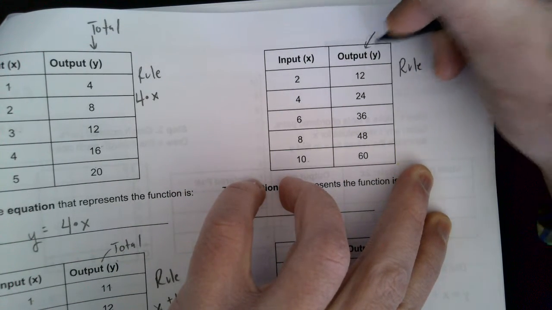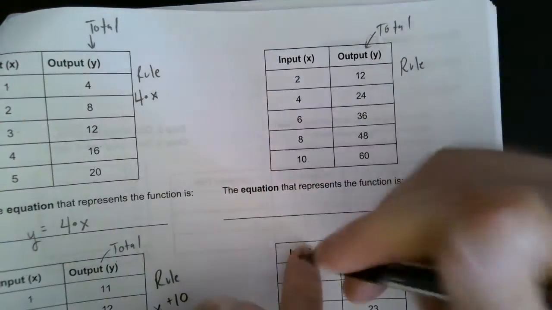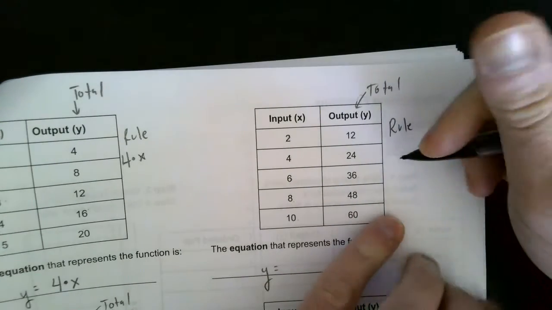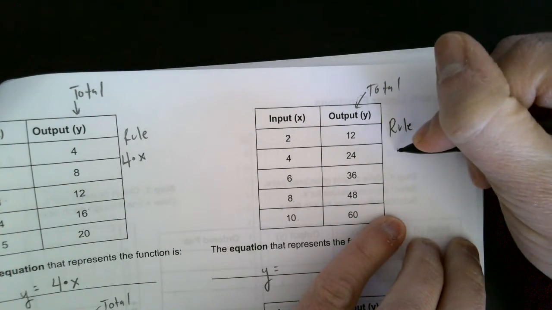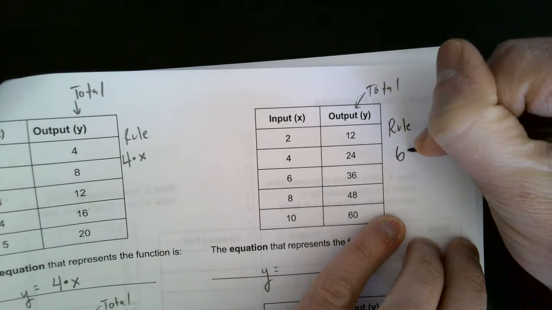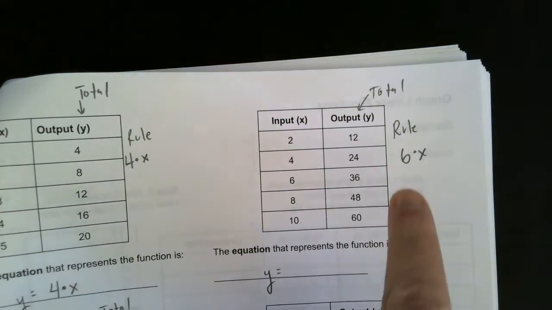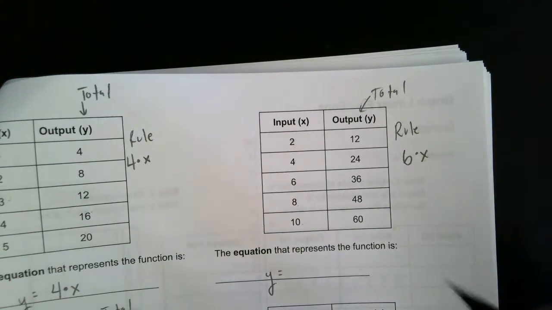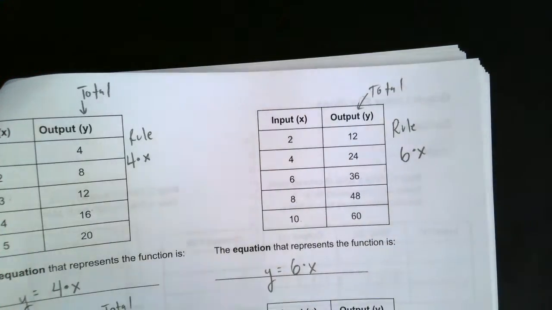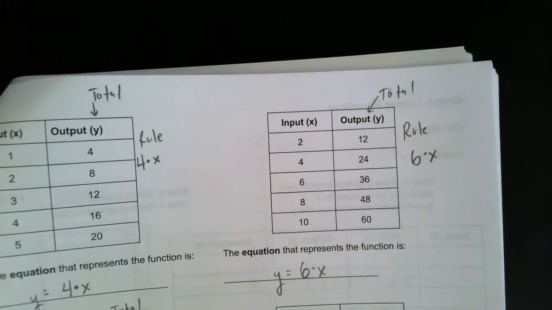This is the total, remember? I'm going to set my equation up. The total is y. Y is going to be by itself. The total, the output. The rule is whatever the input is, which is x, we're going to multiply it by 6. That's how we get from the input to the output. So 6x, or 6 times x, is the rule. That's going to be equal to y, which is the total or the output.